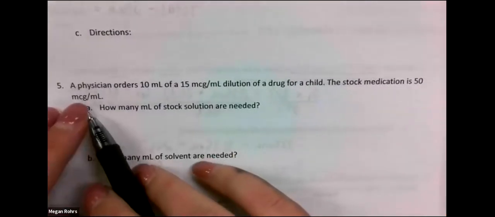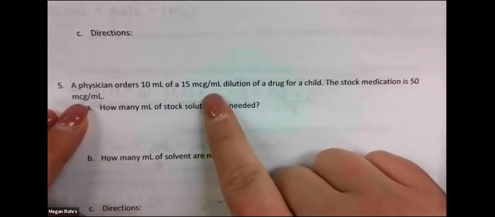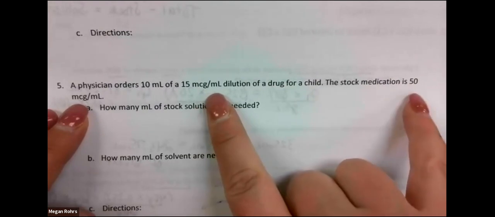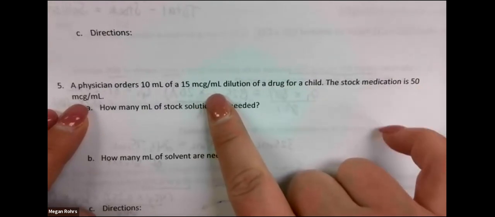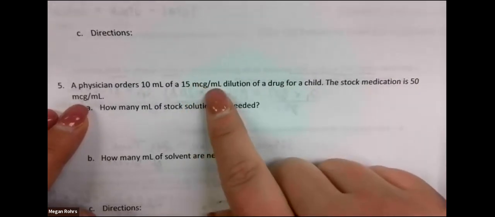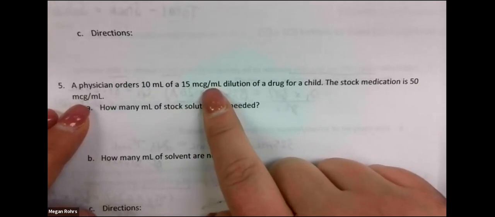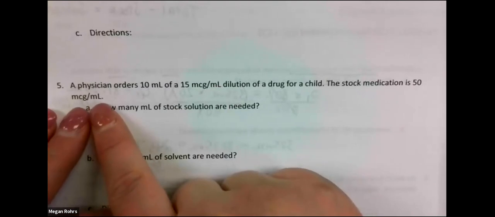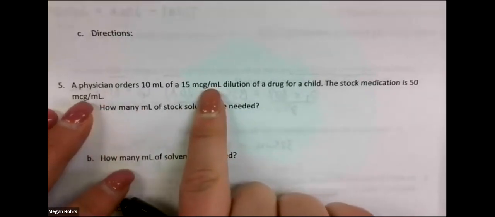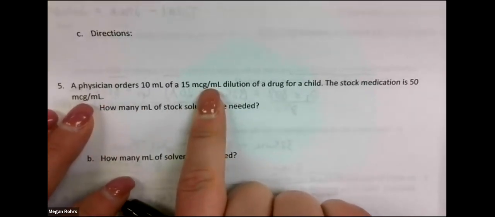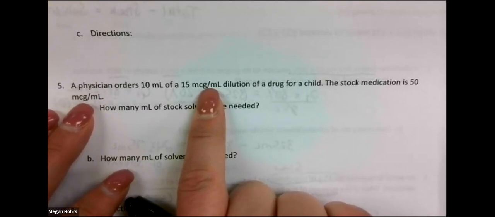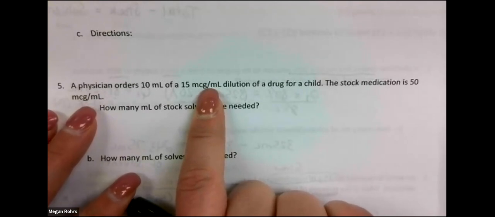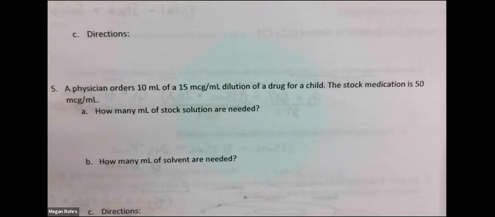So they're not in a ratio, so we really don't have to convert them into a percentage strength. They are in metric units. So micrograms per mil here, micrograms per mil here. They are the same units. So in this case, we do not have to convert these because they're metric and they are the same.